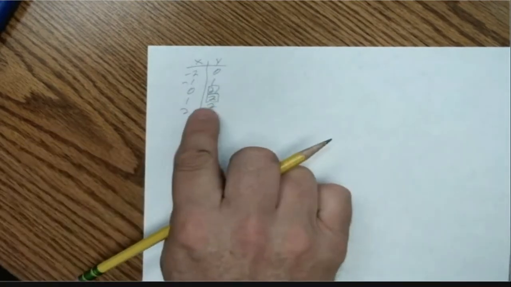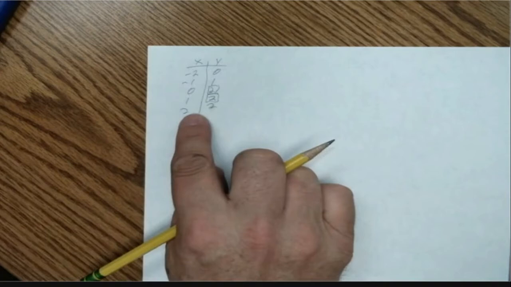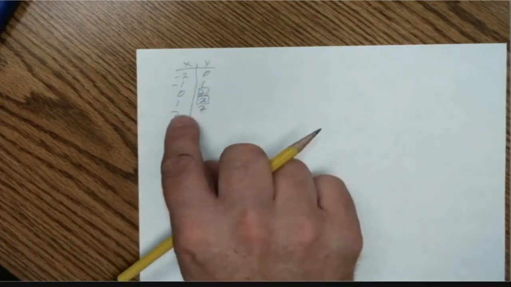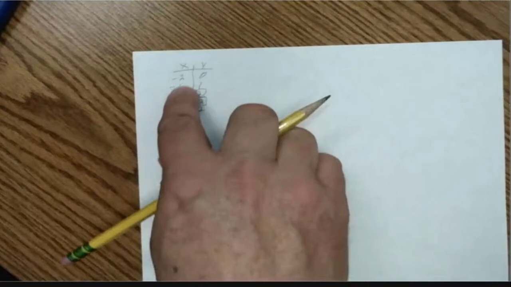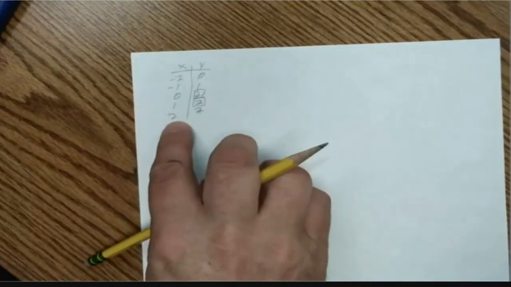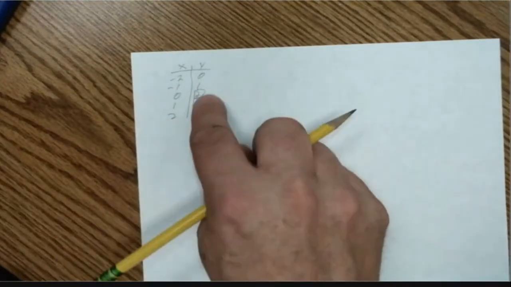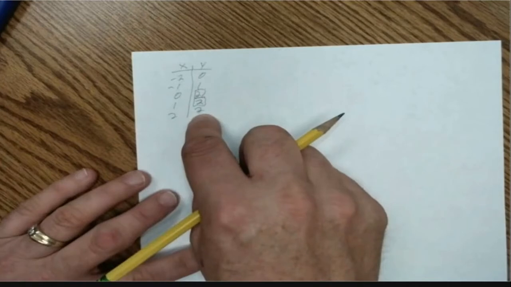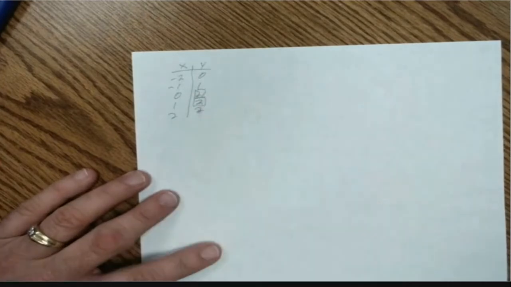There has to be unique values in both columns. There can only be one element in the x. It can only show the domain one time. We can only see -1 one time in the domain. We can only see 2 one time. And we can only see the same number in the range one time. When the range repeats, it does not have an inverse.